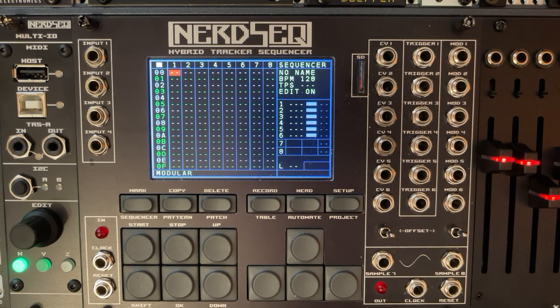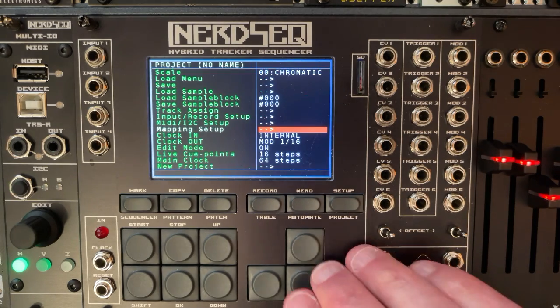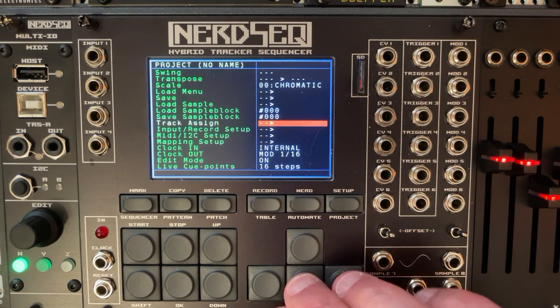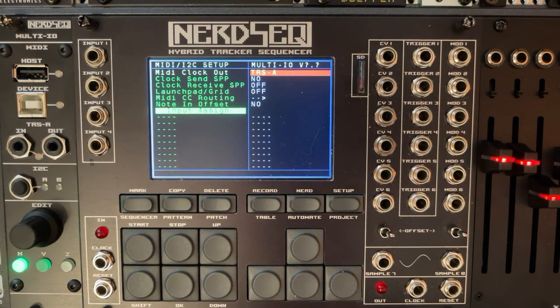Now we need to configure the second part of things. We need to configure the actual Nerdseq in order to receive the information from the multi-IO and do something with it. So what I'm going to do is hit the project button, and then go to MIDI I2C setup and click on OK. And we get a menu here for MIDI I2C setup.